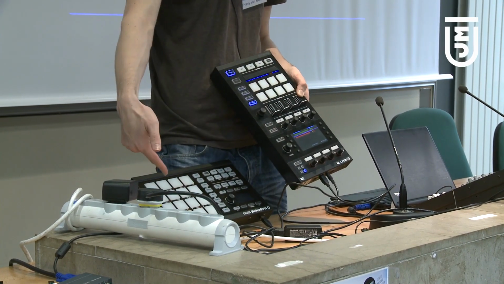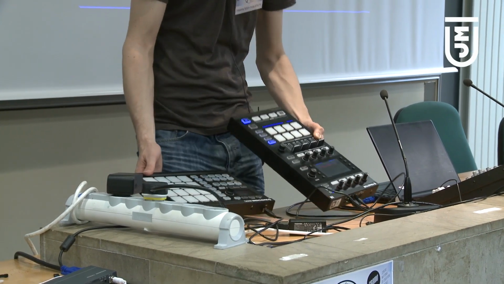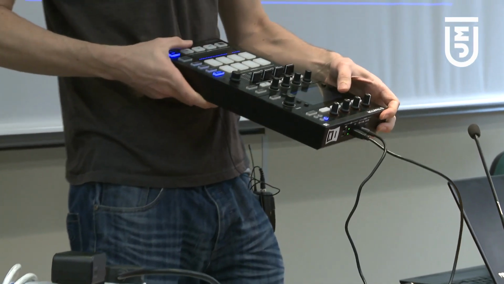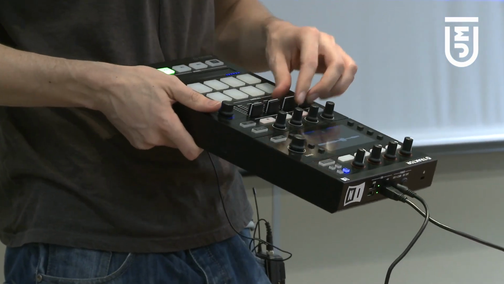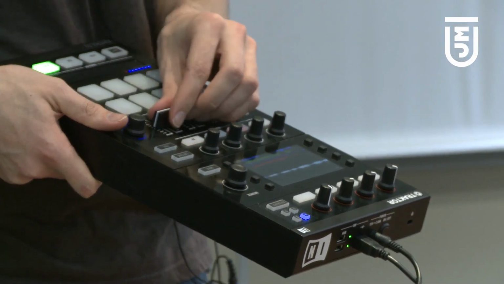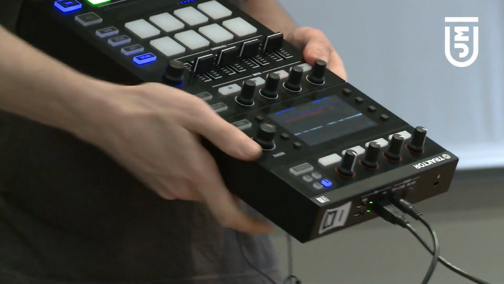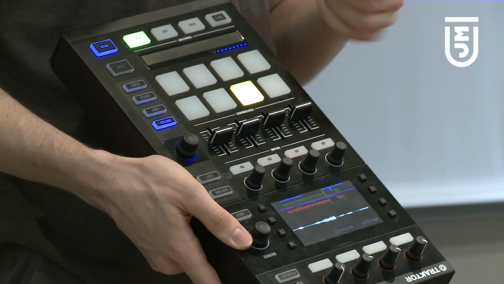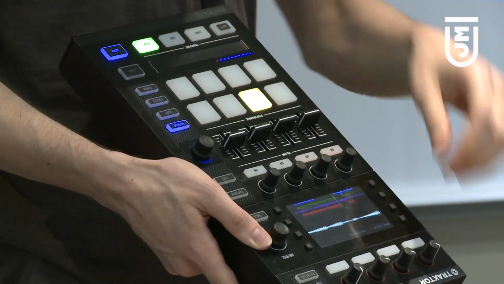If I turn it off, it gets toggled off on the other side. It's basic UX stuff, but it's very important to actually provide good user experience. So I'll take the volume down just a touch. So right now what we're at is a point where we're playing something, and we'll set a hot cue point so we can skip back to there.